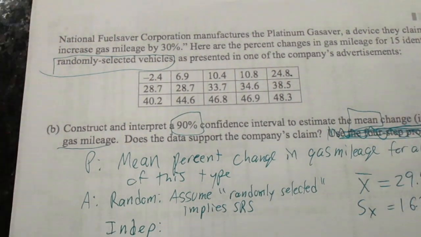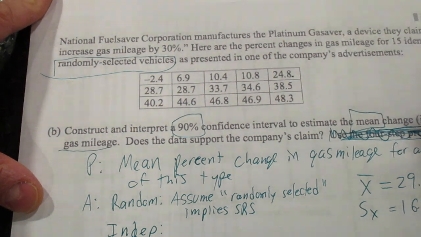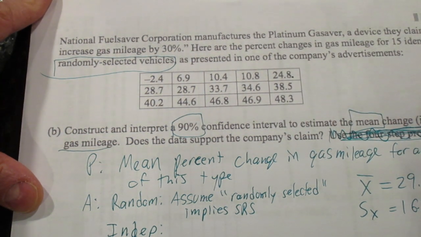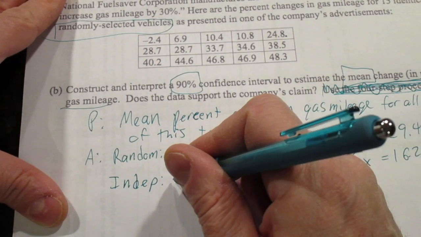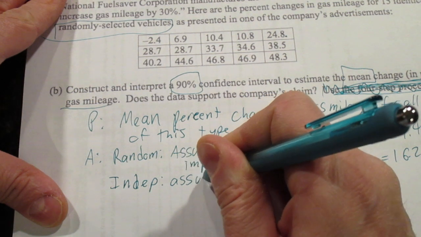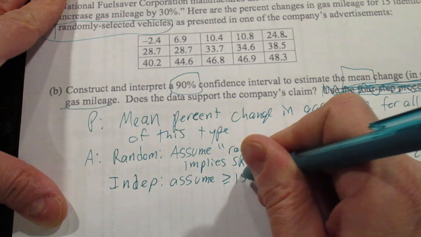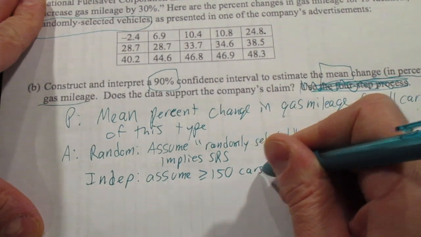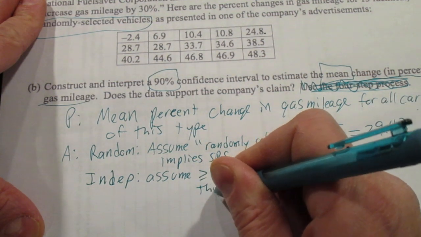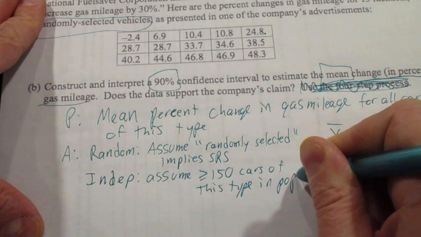Well, we got 15 identical vehicles. So remember, 2 ways to go about it. We could assume that the gas mileage of one car has no effect on the other. I like going the number route. Let's assume this sample was taken from a population that was bigger than 10 times the amount of this type in the population.